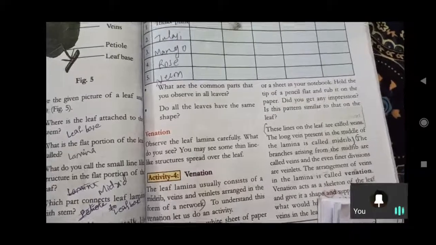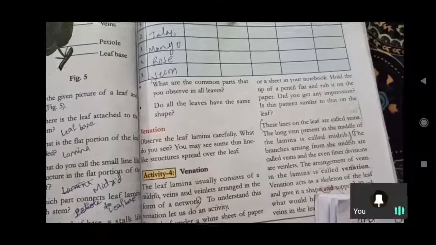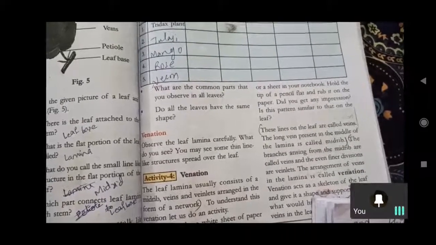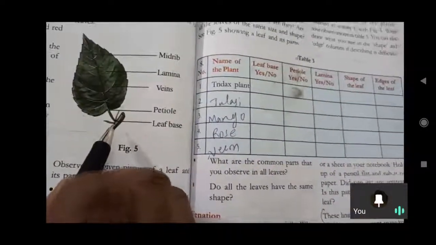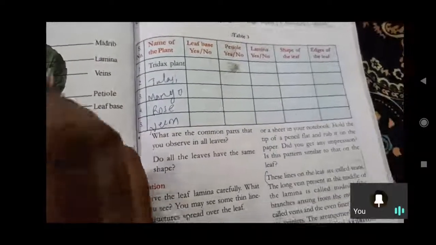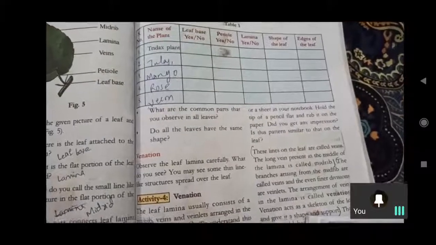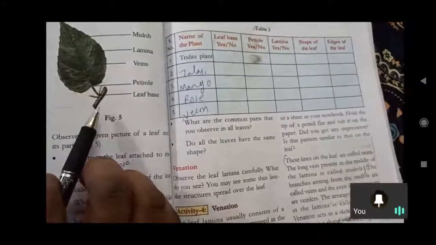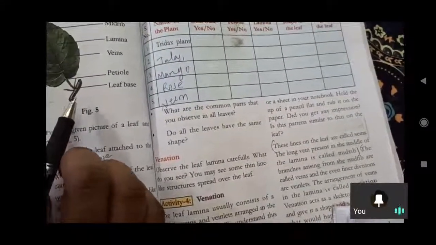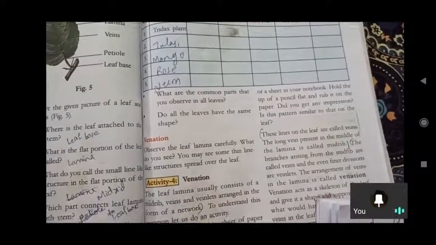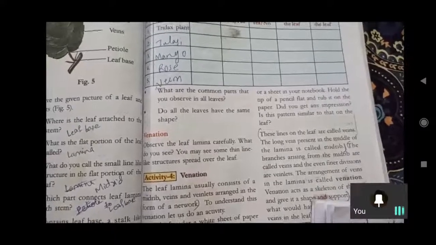Did you observe anywhere else? The leaves are sometimes directly attached to the stem, and sometimes a petiole will be there, an extension from the stem. In this manner, sometimes a petiole will be there, and sometimes the leaf is directly attached to the stem. Did you understand that? Did you observe this any time? Sometimes the leaf is directly attached to the stem, and sometimes a petiole will be there. So in that manner, we can observe the differences. The lamina will also be different for all.